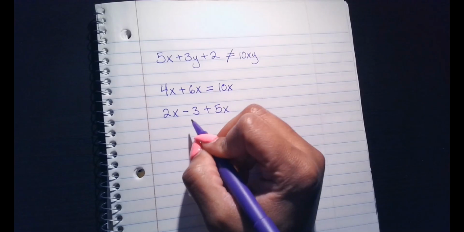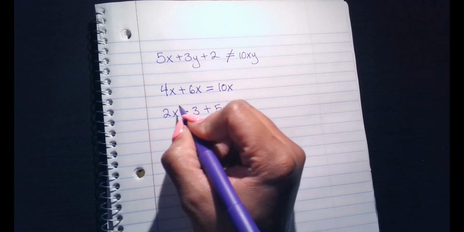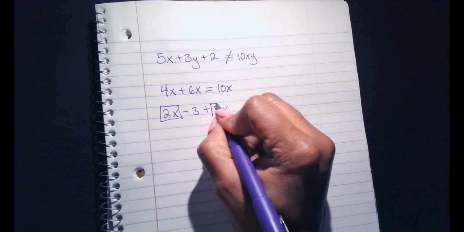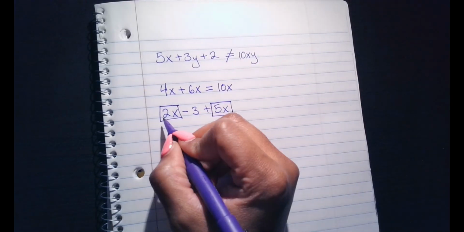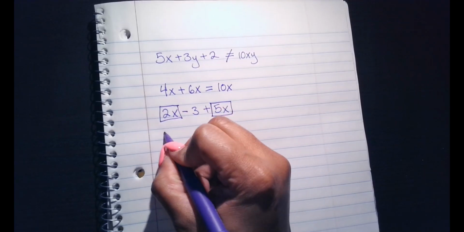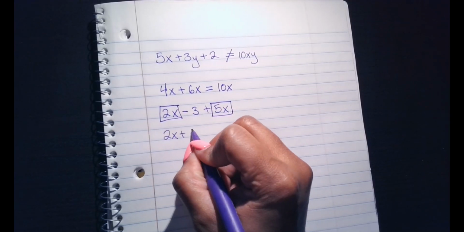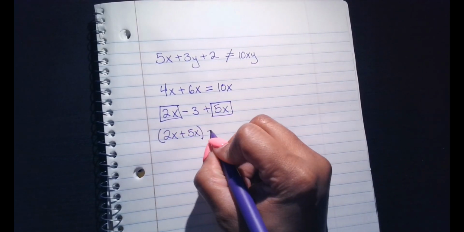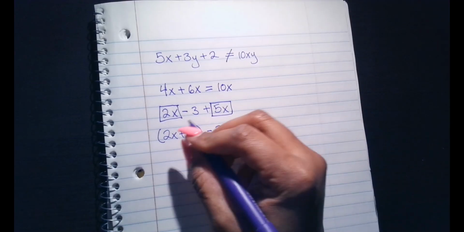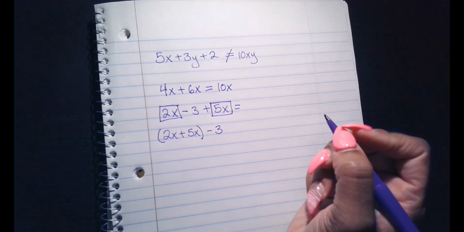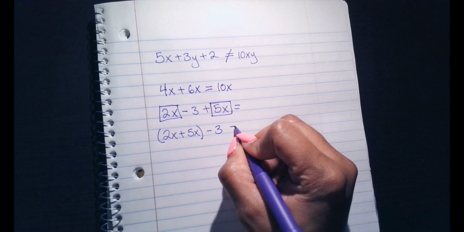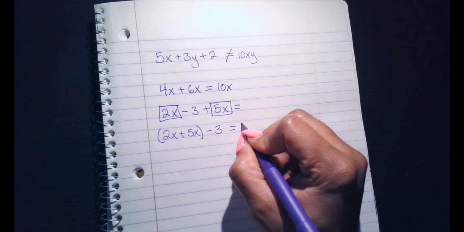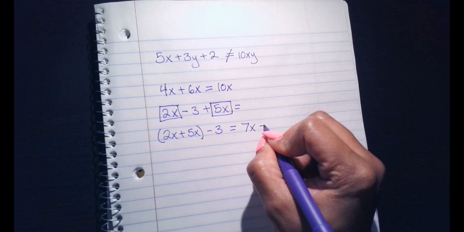I'm going to group together the terms that are alike. But before I do that, I'm just going to put a shape around the ones that are alike. So this is telling me that 2x plus 5x are like terms. And then 3, it's just by itself. I don't have anything else to combine it with. So this is going to be 2x plus 5x, which is 7x minus 3.